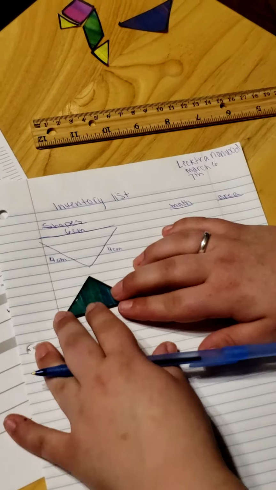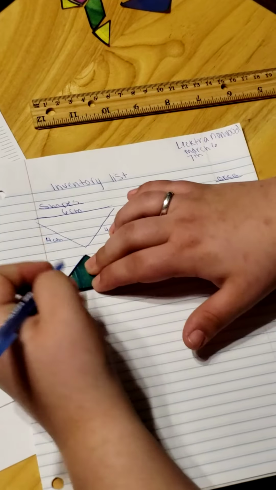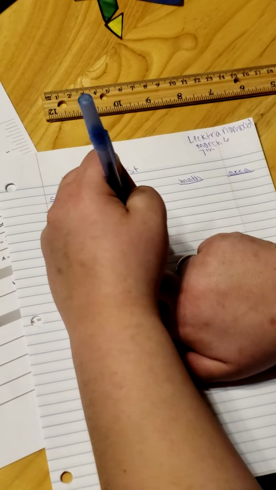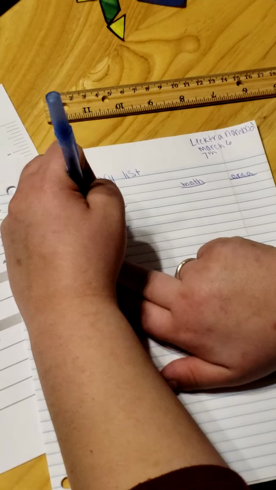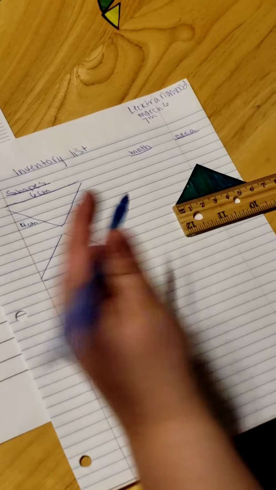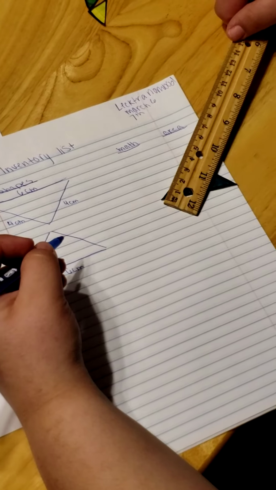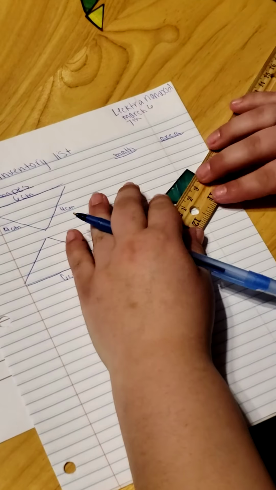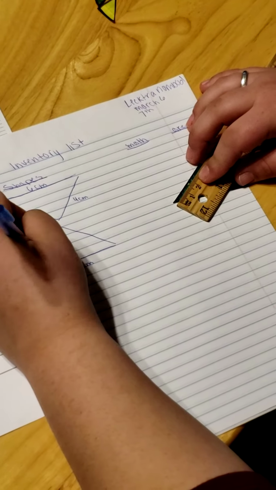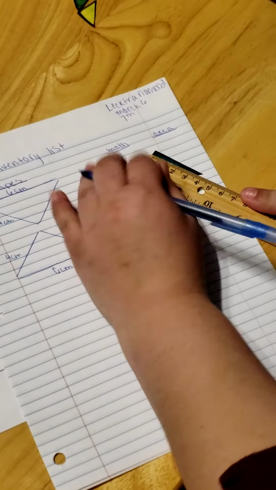Then we're going to do the same thing for the next part of his body, and then measure out this piece. So this one's also 6 centimeters, and this is going to be 4 centimeters, and also 4 centimeters.